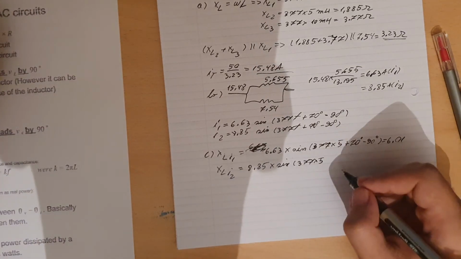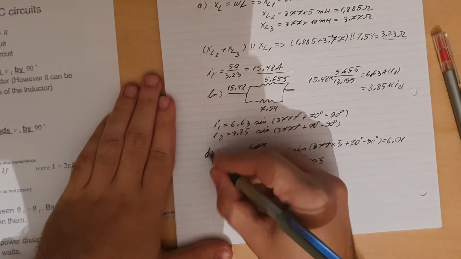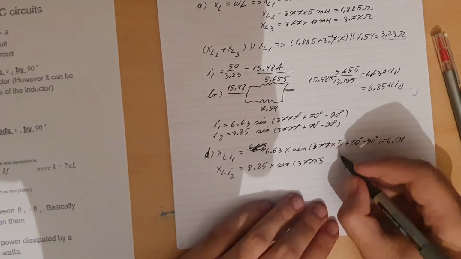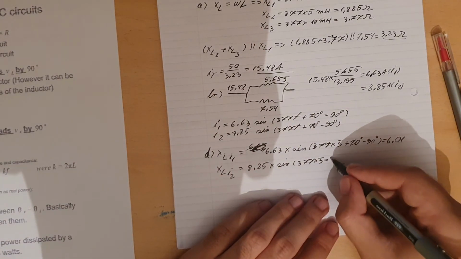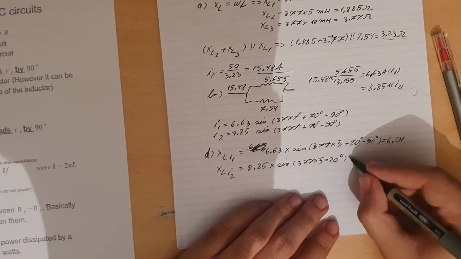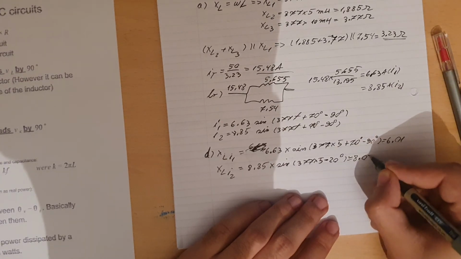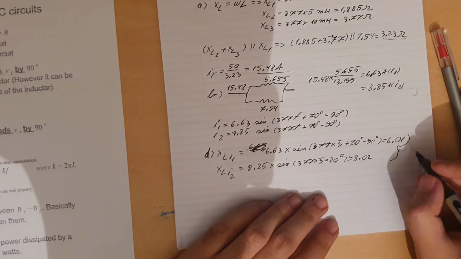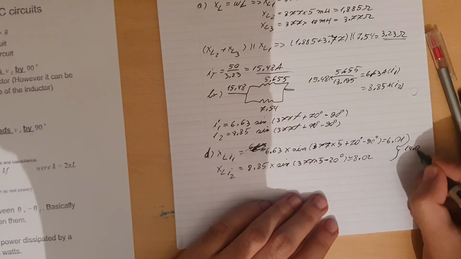Oh, I calculated the currents before. Okay, this is the now. These are the currents. The voltages are basically the same. To calculate minus 20 degrees, that will give me 8.02. We combine them together, we get 14.03.